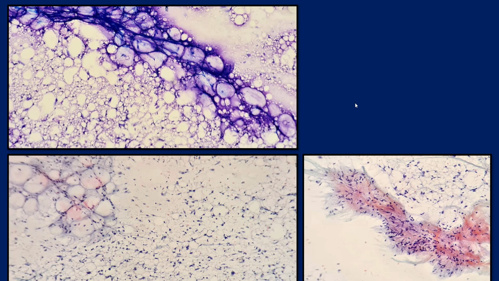This one again was sent as a salivary gland tumor and turned out to be a lymphomatous lesion. With this kind of ropey collagen and these cells admixed with fat, this happened to be a spindle cell lipoma.